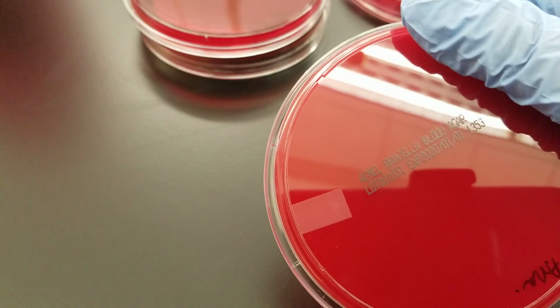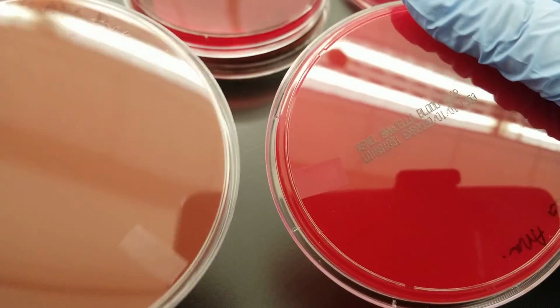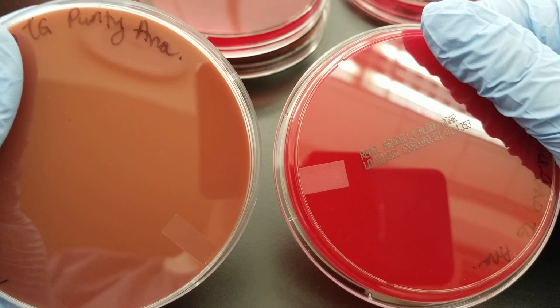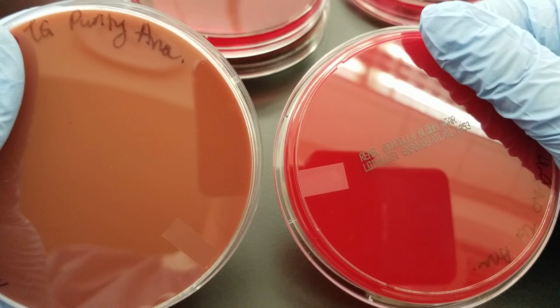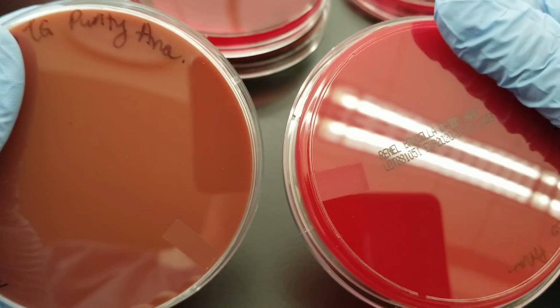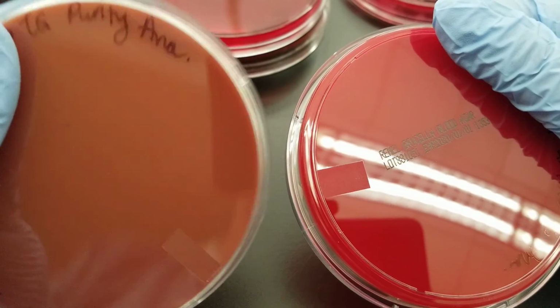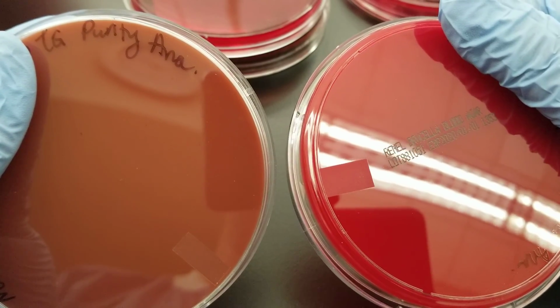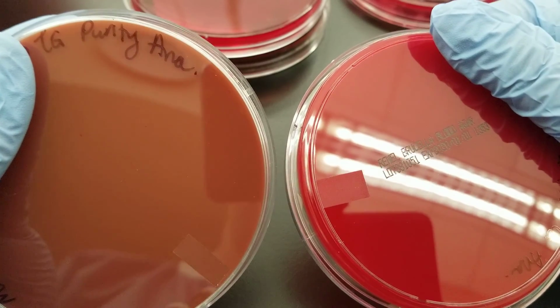If you did that purity plate right beforehand, you'll know it wasn't due to lack of organism, because if it grew on the purity plate but not on this one, then you'll know it's not from lack of organism being there.